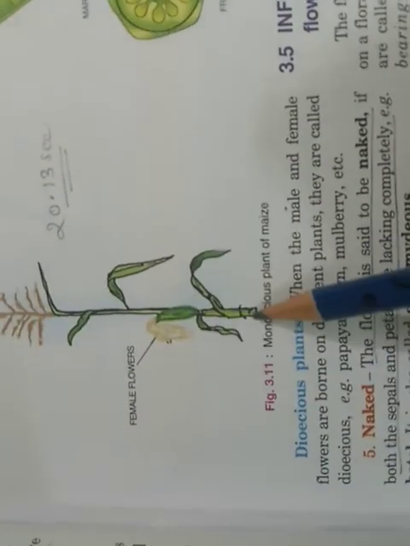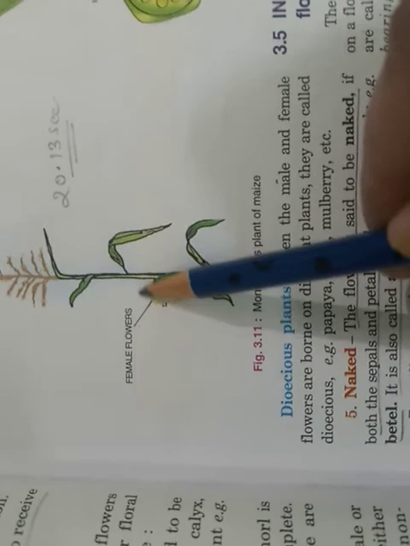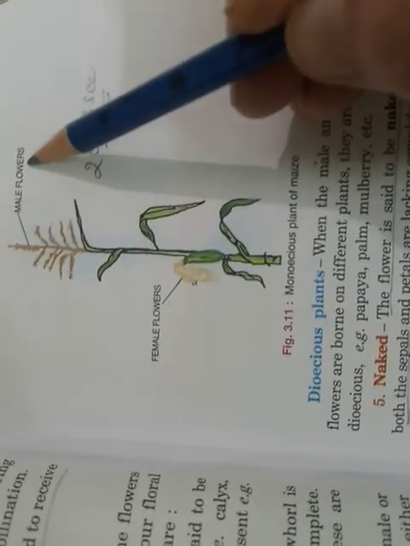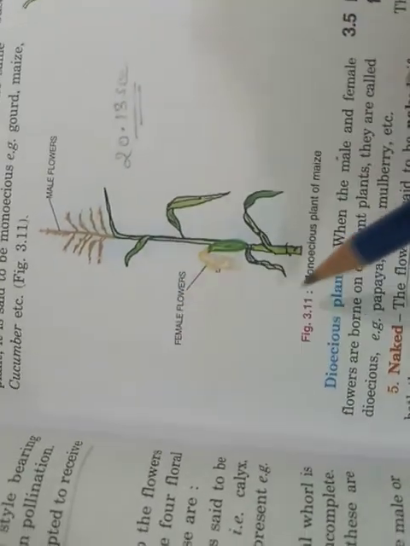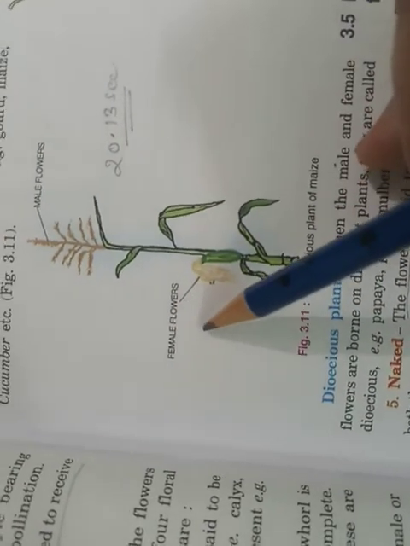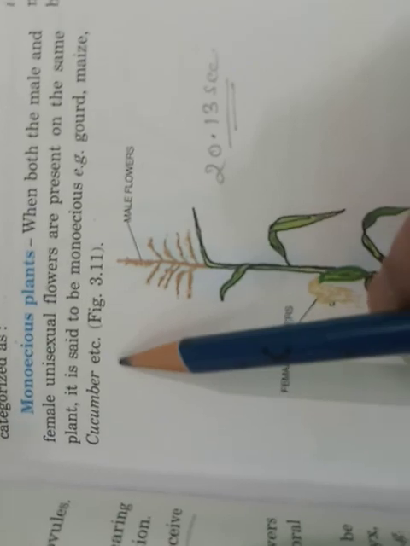And on the same plant, you can see the female flowers. These flowers have only gynoecium. So male flowers and female flowers are borne on the same plant, and such plants are known as monoecious plants. An example is maize, cucumber.